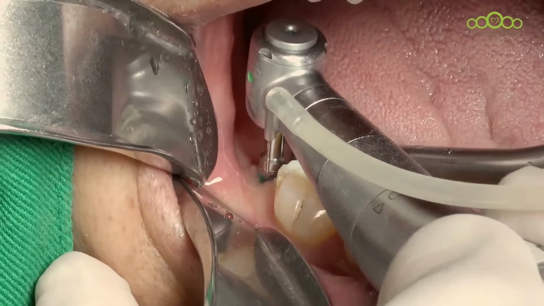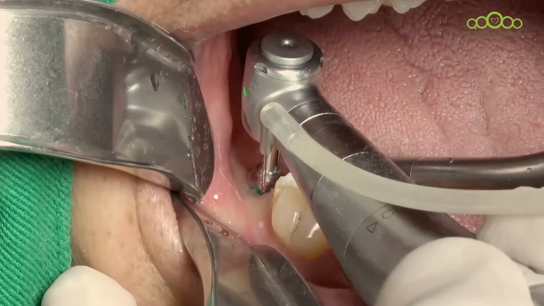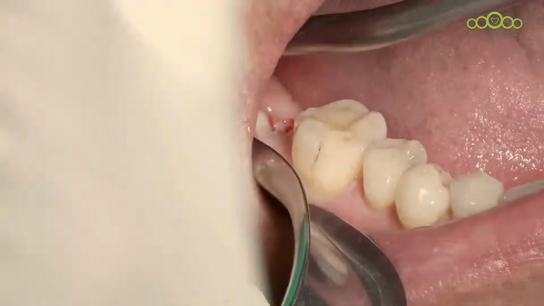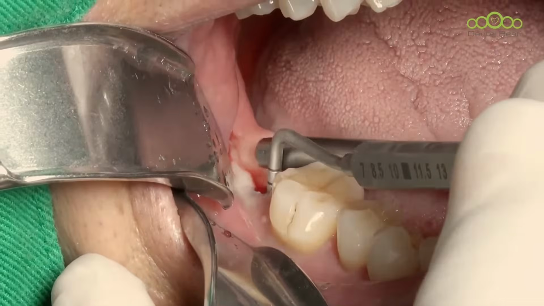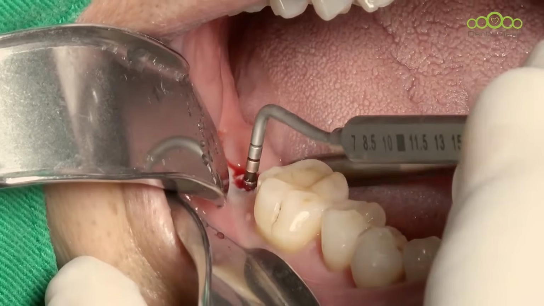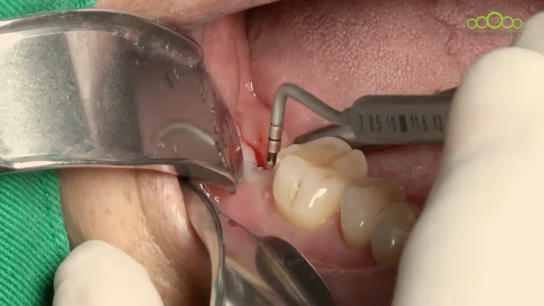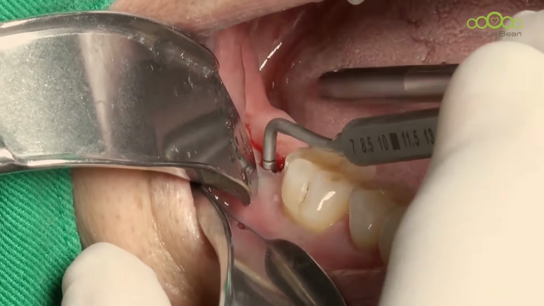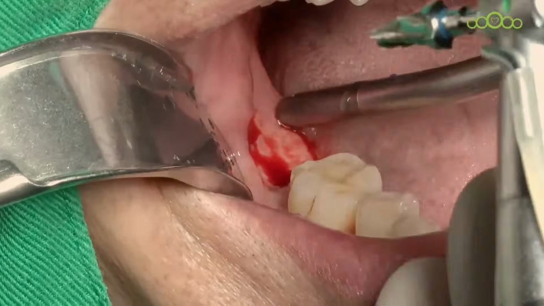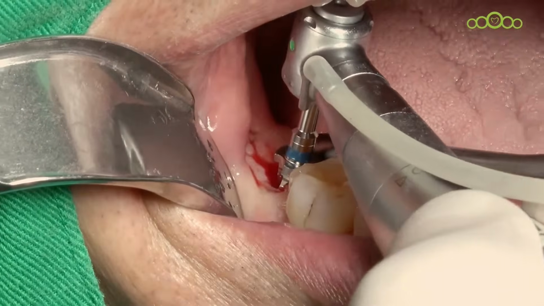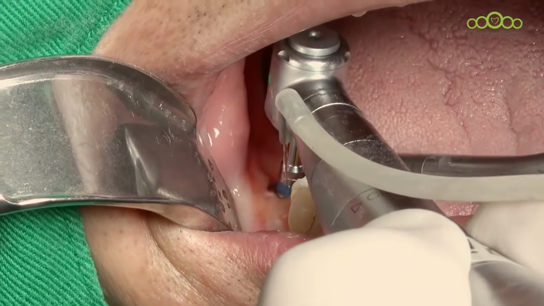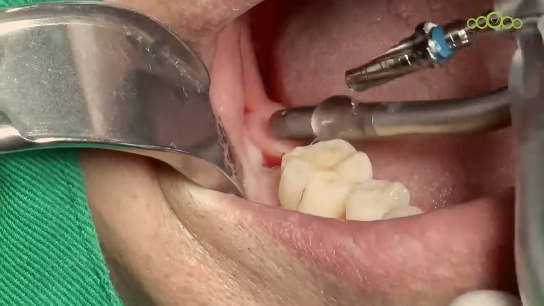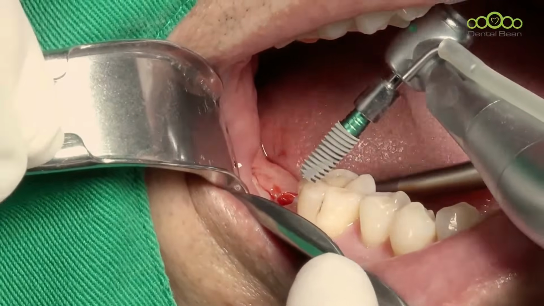Okay, as a routine, I prepared the osteotomy. There is one question. Early implant means within 3 months. Immediate is within 2 weeks. So 2 weeks to 3 months is early implant.